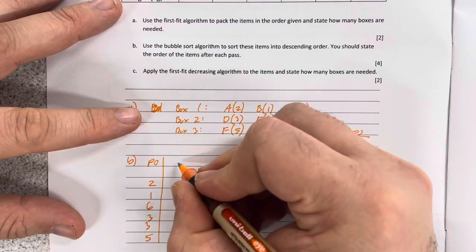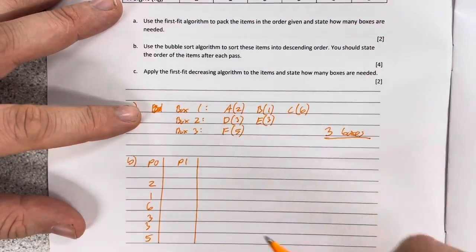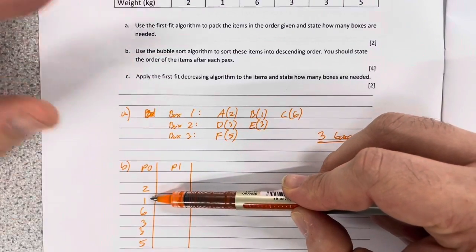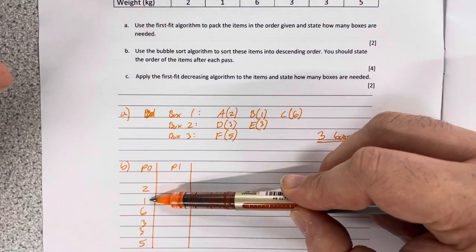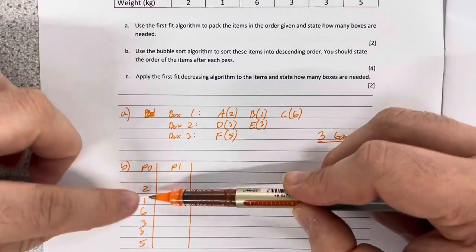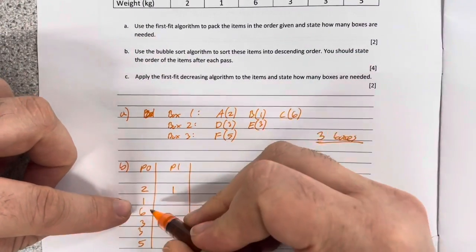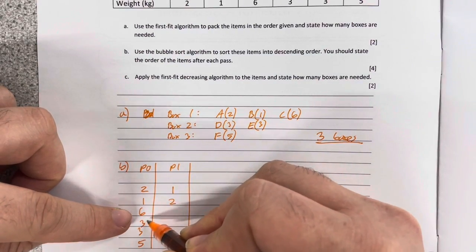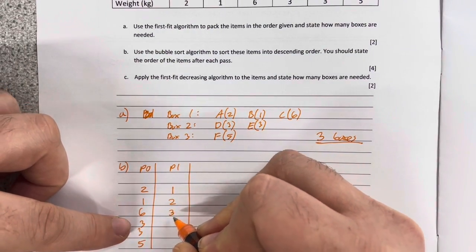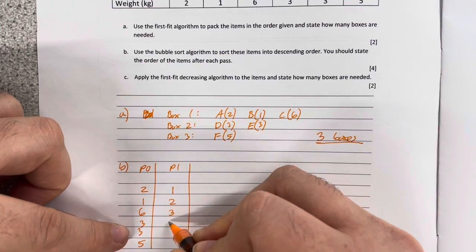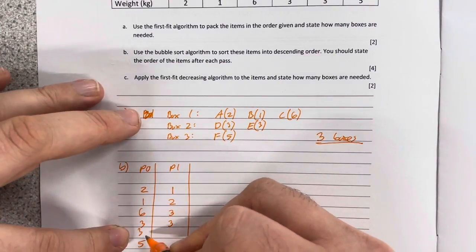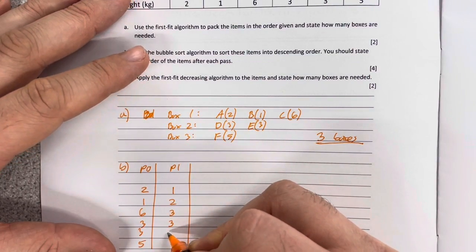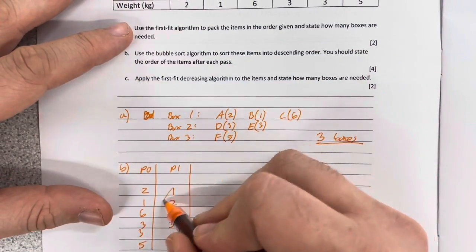Okay. At the end of pass 1, what's going to happen is we're going to go down the list and we're going to say, okay, do these need swapping, yes or no? And we want to pack it in descending order. So yes, they do swap, so the 1 will go up. The 2 and the 6, will they swap? No, so the 2 remains. The 6 and the 3, will they swap? Yes, so the 3 will go. The 3 and the 6, will they swap? Yes, so they'll go. And then the 5 and the 6, will they swap? Well, yes. So that'll go, oh no, that's ascending order.